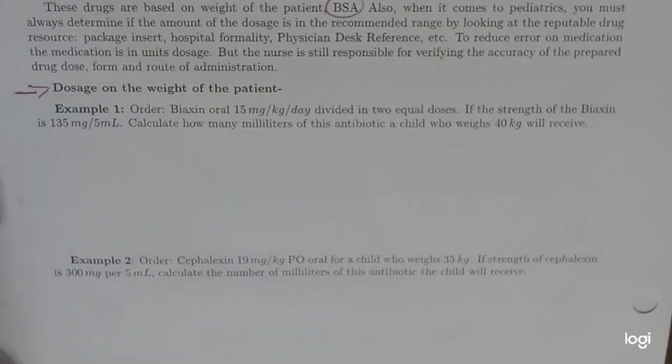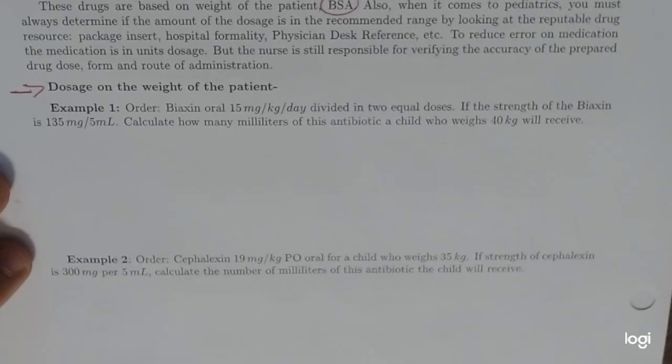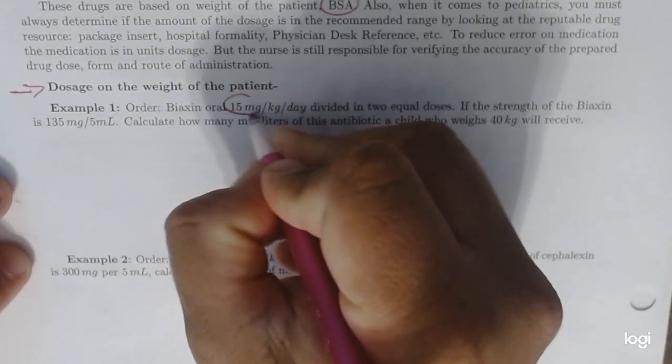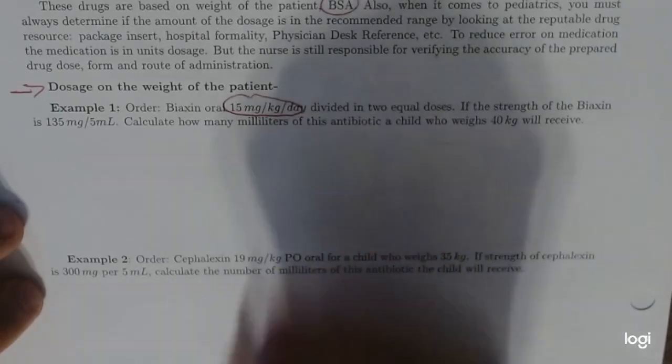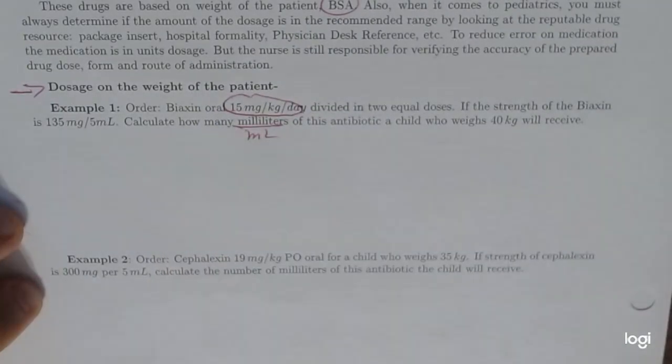Okay, so let's just go through the example so you can see how that works. Example one says, Virex oral 15 milligrams per day divided into 2 equal dosages. That's going to come up in a little bit. If the strength of the Virex is 135 milligrams per 5 milliliters, calculate how many milliliters of this antibiotic a child who weighs 40 kilograms will receive.